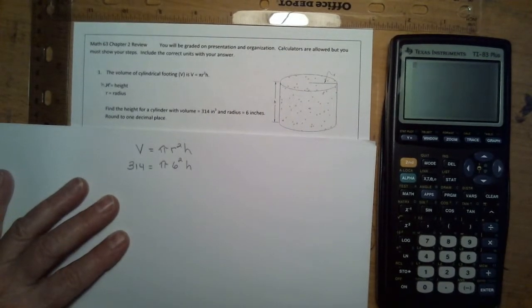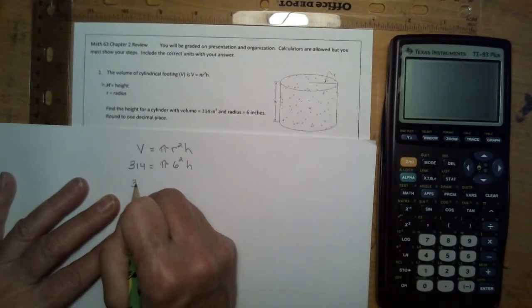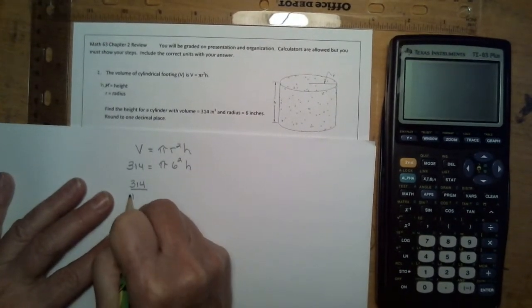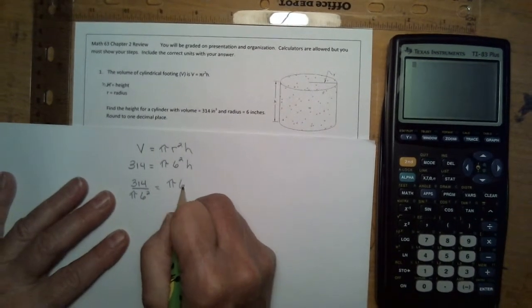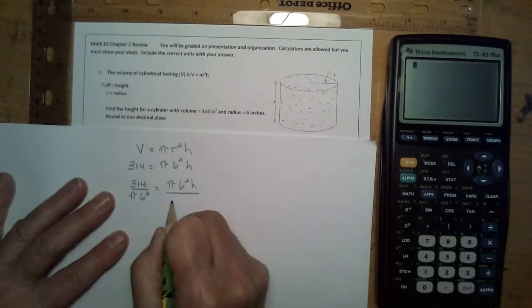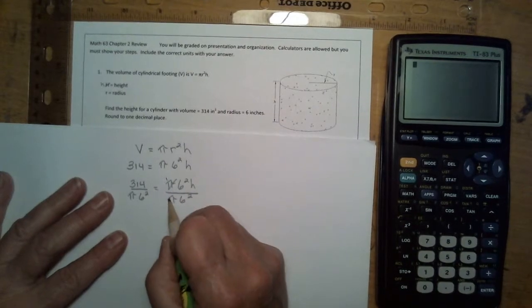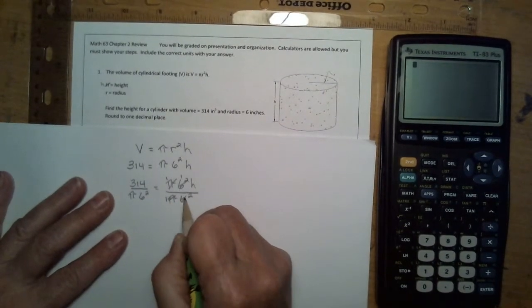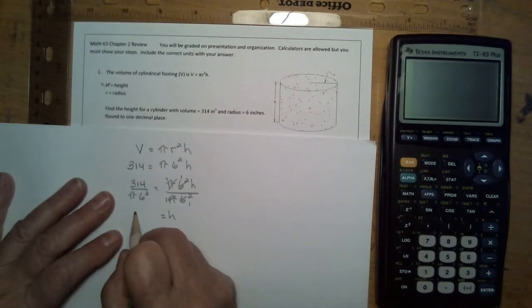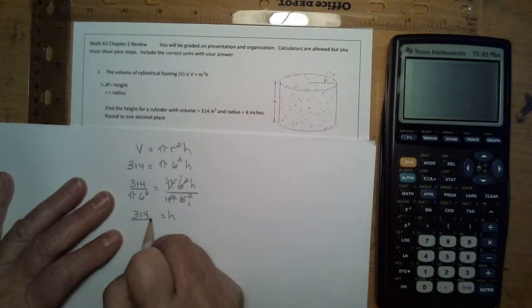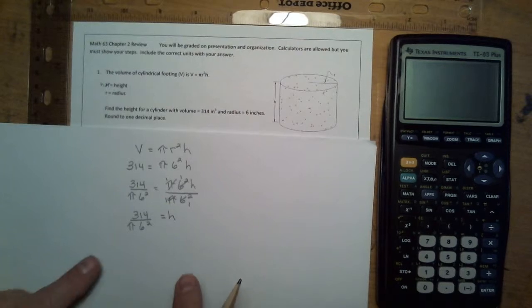And I'm going to make this as clean as possible, so I'm going to probably show some steps that are not necessary. So I've got 314 divided by pi 6 squared is equal to pi 6 squared h divided by pi 6 squared. And as you can see, the pi is reduced down to 1s, the 6 squared is reduced down to 1s, leaving me with just an h. And over here, I've got 314 divided by pi times 6 squared. Now, I have to solve this.